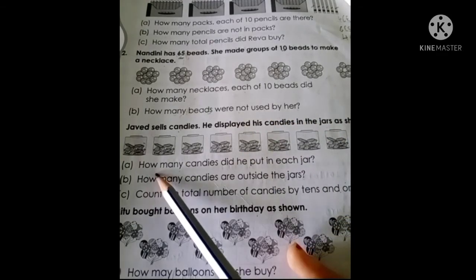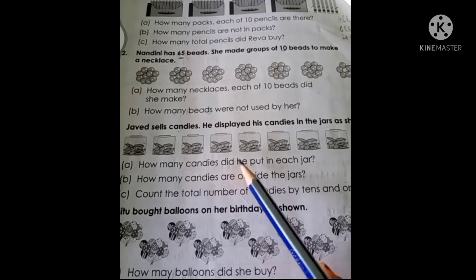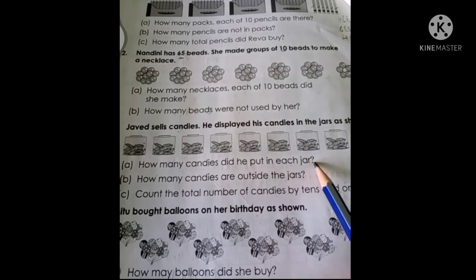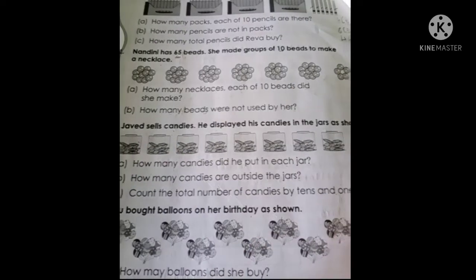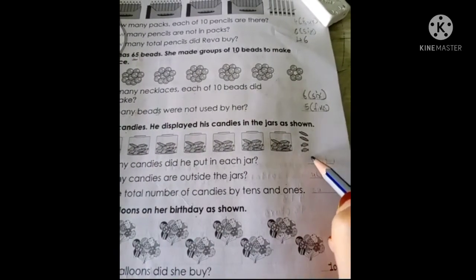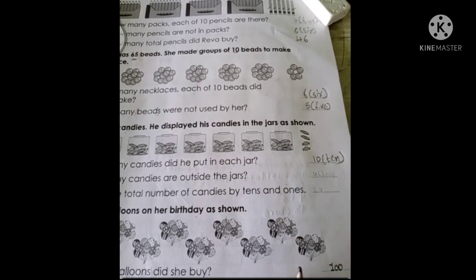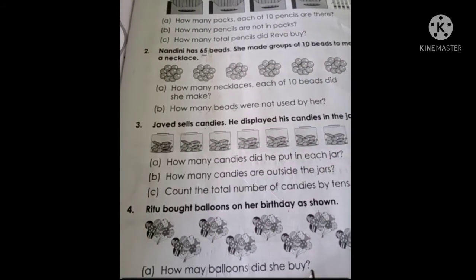Now the question is, how many candies did he put in each jar? So here we count 10, 10, 10. So how many in each jar? So total 10 candies, right? So you have to write down 10. Clear? Page number 19.